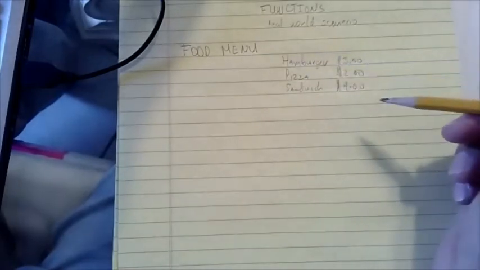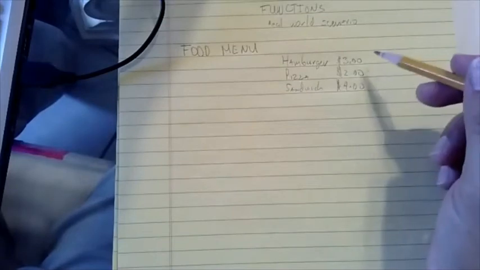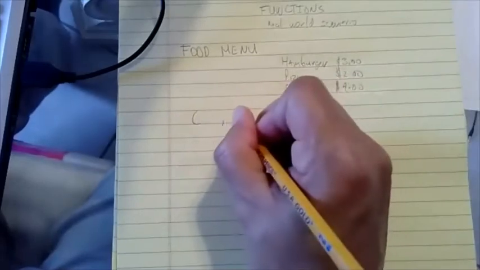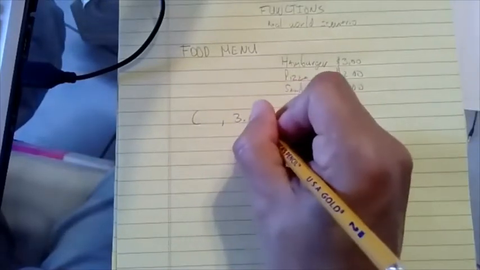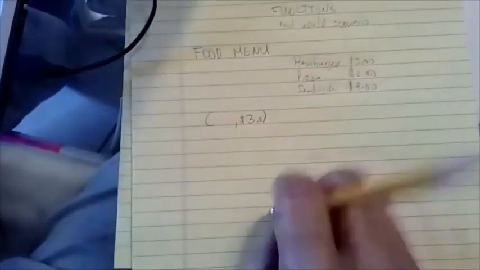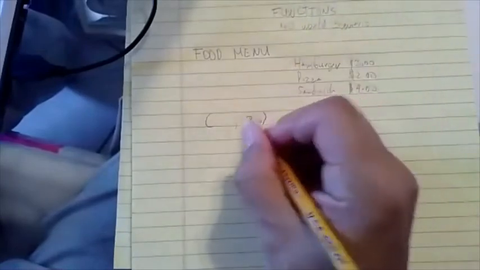How can we turn that into a function or a math problem? Well, very simple. We have a number there, so let's start with that. We have a number, $3. Let's just go with 3, and forget the dollar sign. We just need the number.